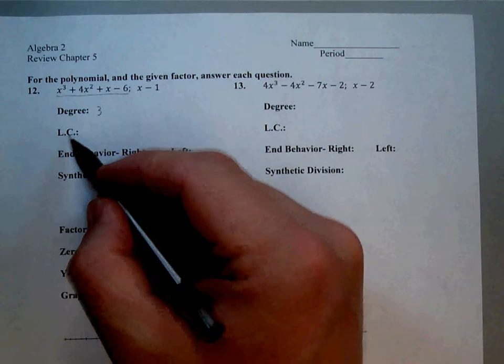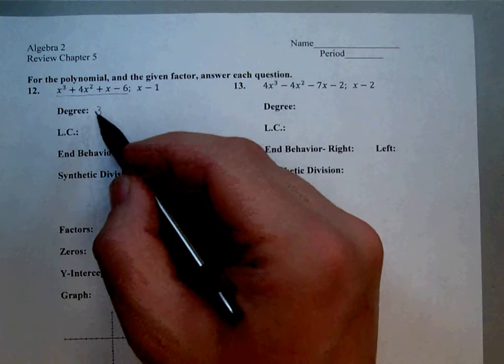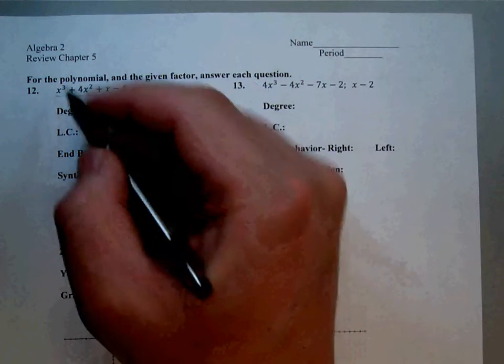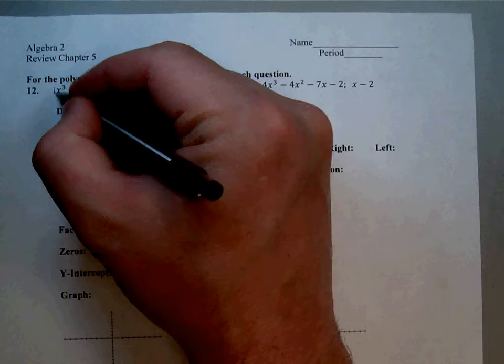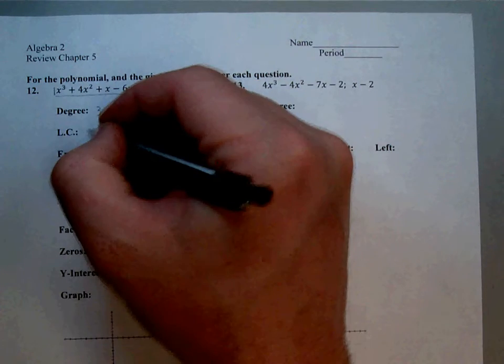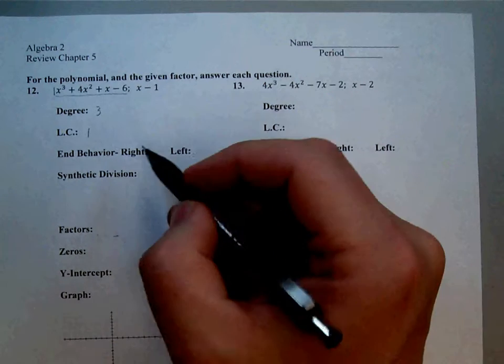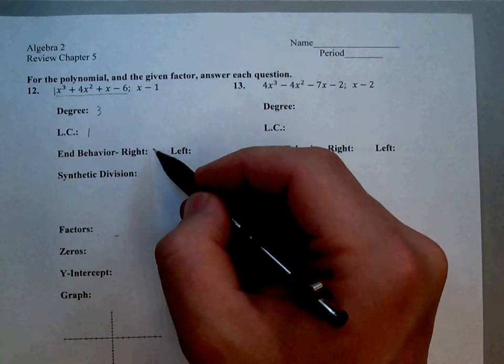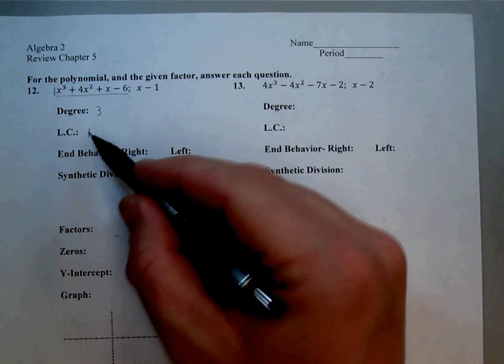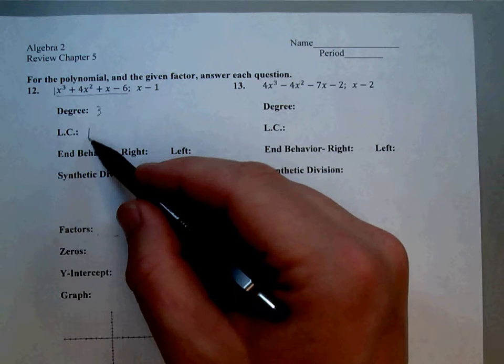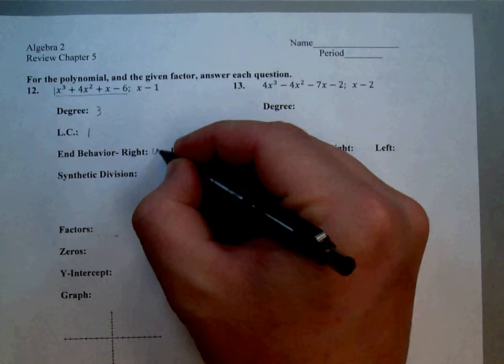The leading coefficient. Go to the term that had the degree of 3, and look at its coefficient, the number in front. In this case, there was no number there, so I know it's a 1, which is positive. So for my end behavior, the right side, whether it points up or down, depends on whether your leading coefficient is positive or negative. It was a positive 1, so the right side has to go up.